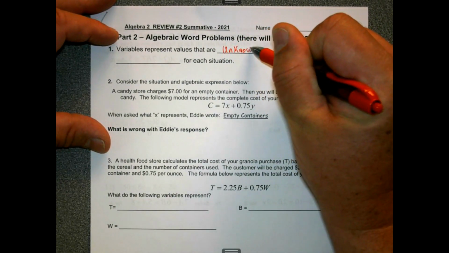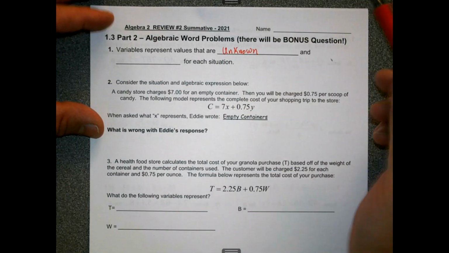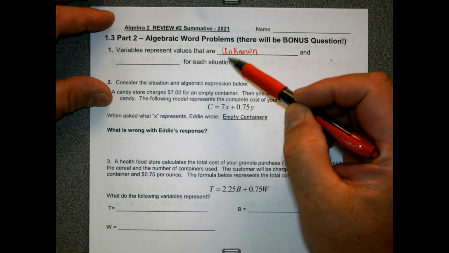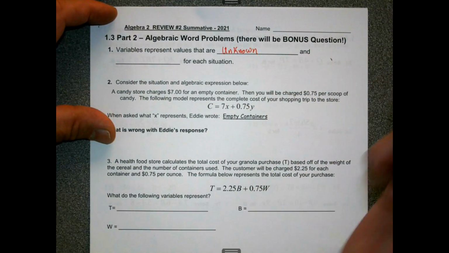I should have taken this question off. Variables represent values that are unknown, and I don't know what this person was thinking of for each situation. I would think it'd be more specific.